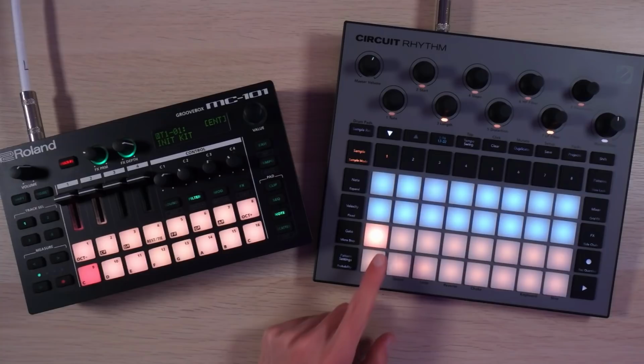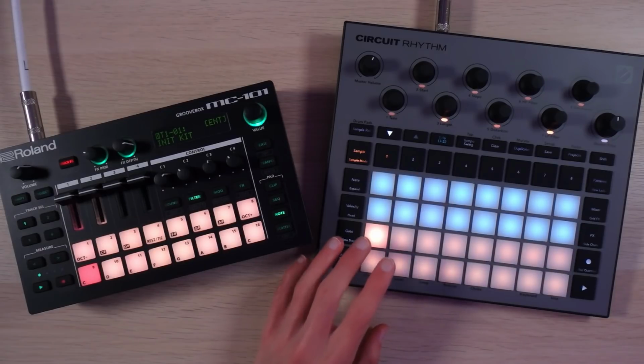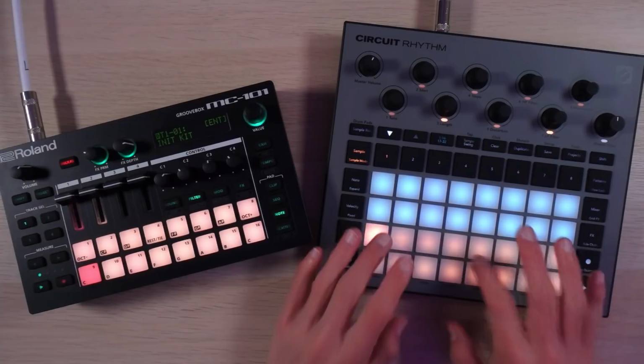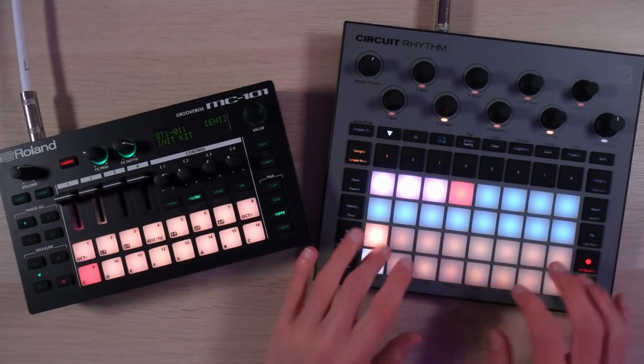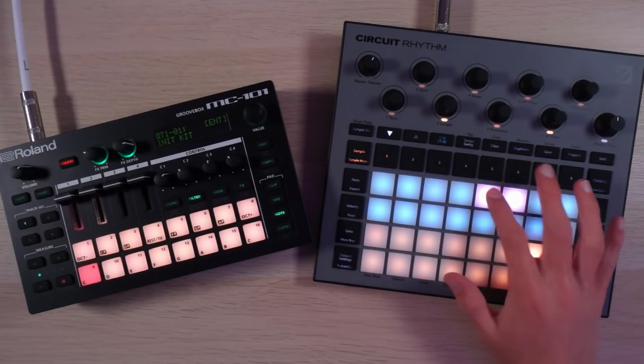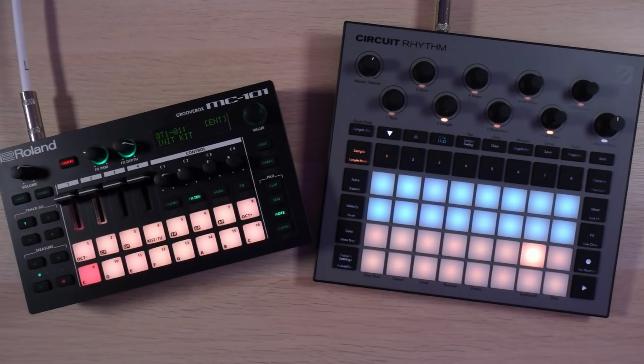For one thing, tracks on the Circuit Rhythm are monophonic, so you can only play one sound at a time on each track, although you can switch between multiple sounds, like this. So if I was to program that in, just put in something random, quantized it quite nicely. That all lives on one track, so you can see how that can get pretty powerful pretty quickly.